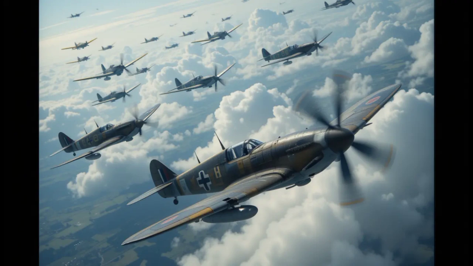The failure to win the Battle of Britain had long-lasting effects on Nazi Germany. It delayed Germany's plans for a Western invasion and forced Hitler to shift his focus to the Eastern Front, leading to the disastrous invasion of the Soviet Union in 1941.